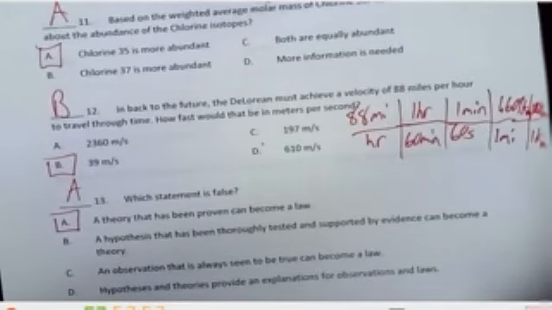Which statement is false? That is a hard one, but I also gave this on the practice test. A theory that has been proven true can become a law. There it is, right there. A hypothesis thoroughly tested and supported can become a theory. That's true. An observation always seen to be true is the law. That's what a law is. And hypotheses and theories provide explanations for the laws. Yeah, that's true. That's what they serve to try to do, explain why this happens. Almost done.